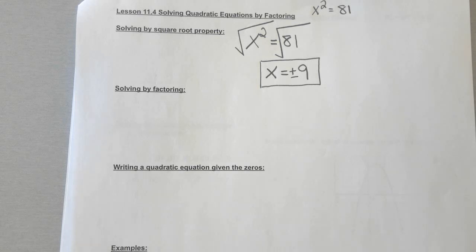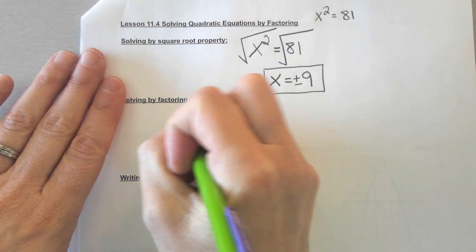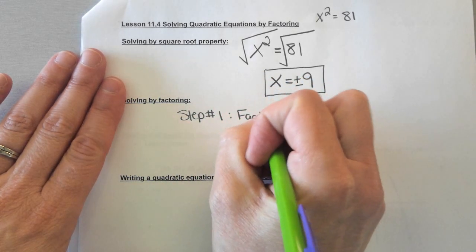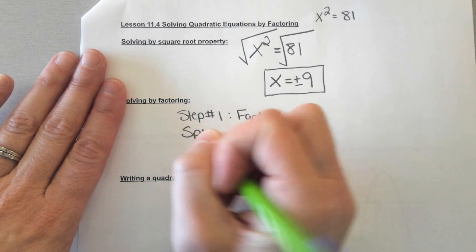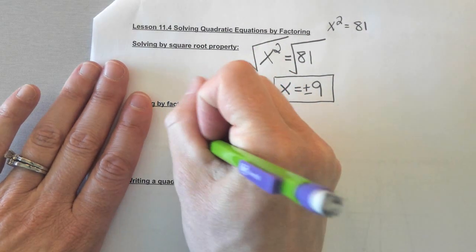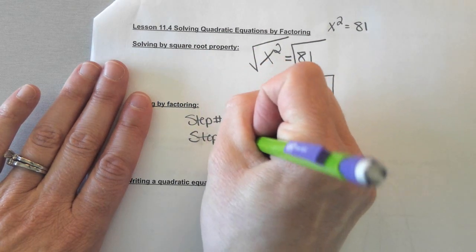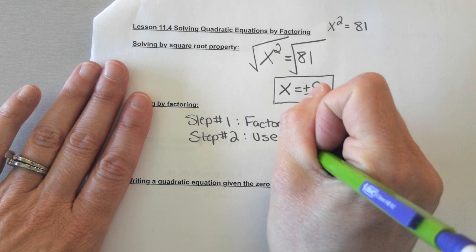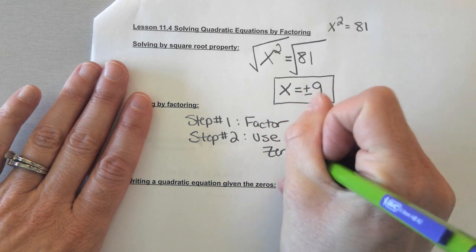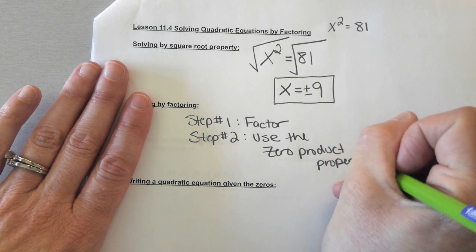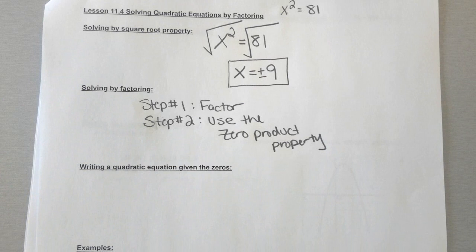Solving by factoring. So if you want to solve by factoring, let's talk about the steps here. Step number 1 would be to factor. And then step number 2 is going to be to use something called the zero product property. And I'll show you what that is. Alright, so we're going to use the zero product property.